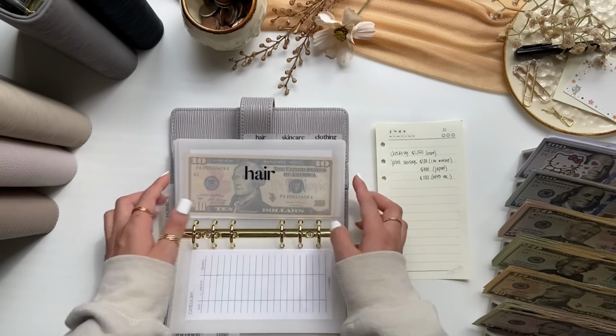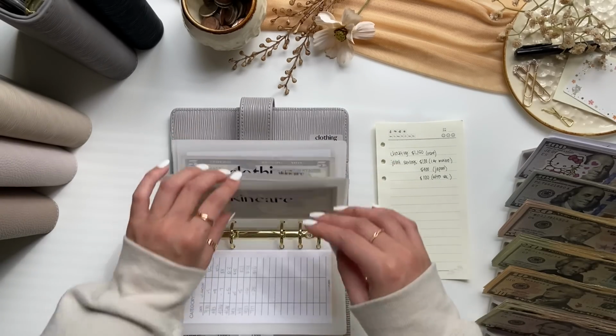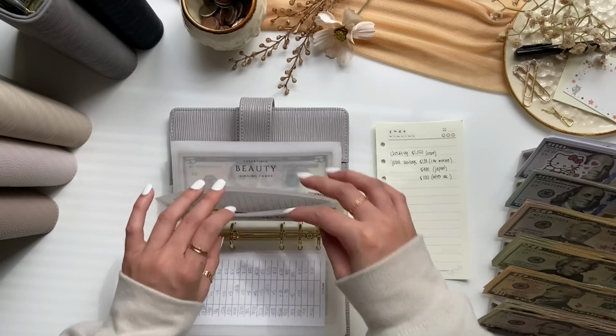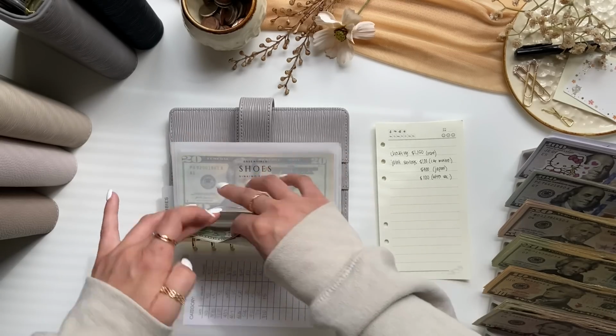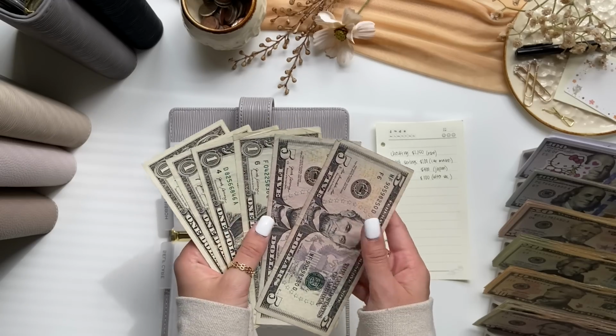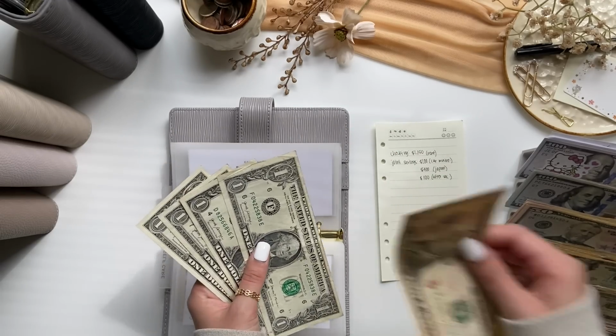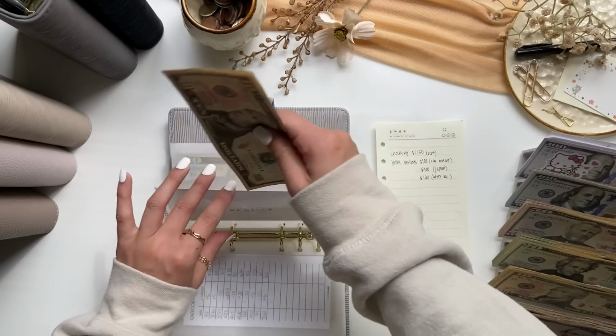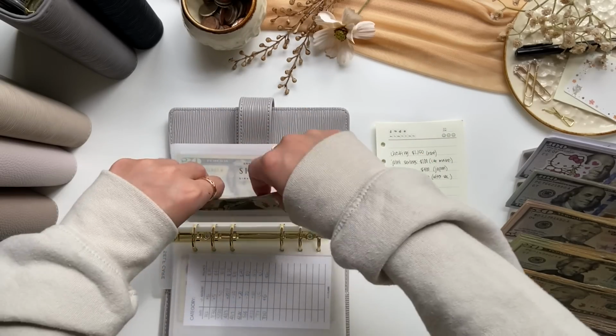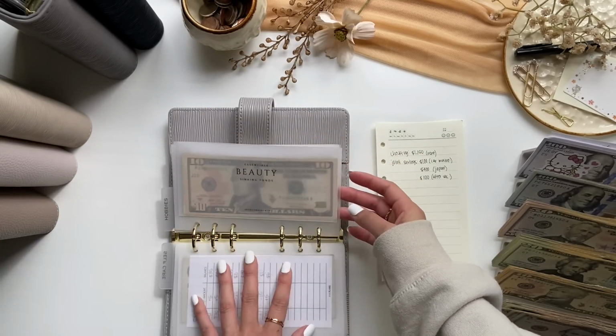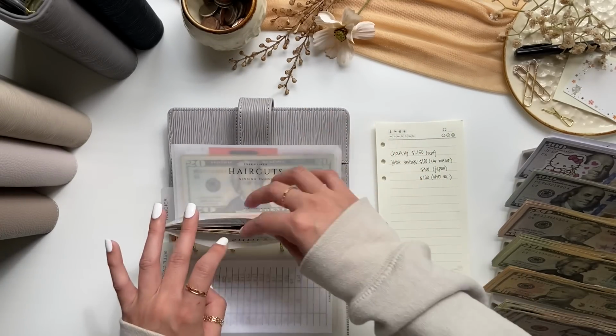Nothing in spending, nothing in nails. Hair has 10. Skincare has 15. Clothing has a 5. Beauty, I think I could swap these two 5s for a 10. Sometimes I like to keep the small denominations based on what envelope it is. You don't have to condense every single envelope.